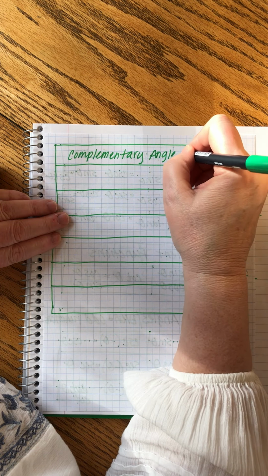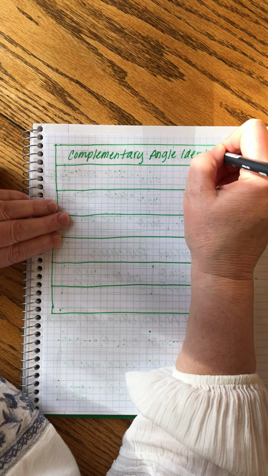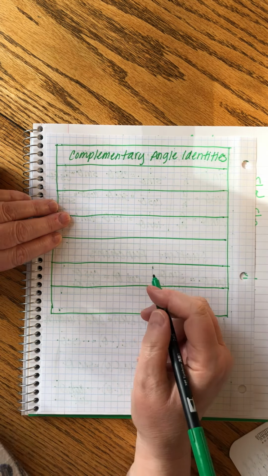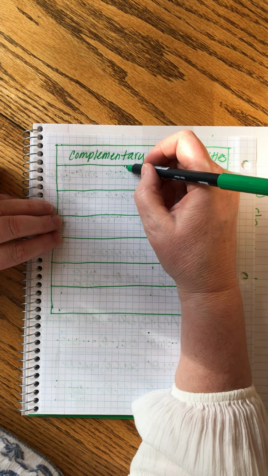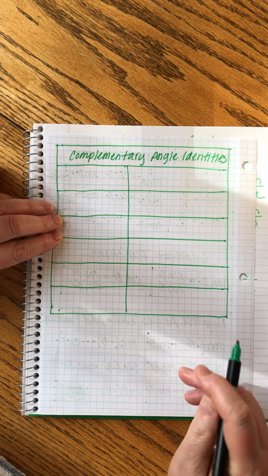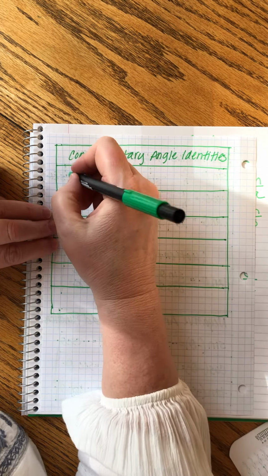Complementary angle identities. All right, and then we can divide it in half. I'm going to give myself a little bit more room on the left because it's longer, but we're dividing in half.